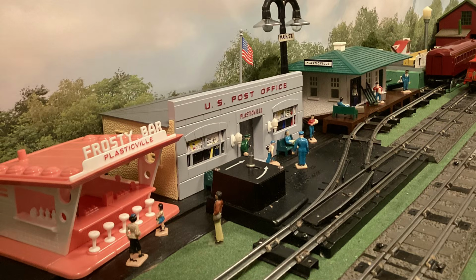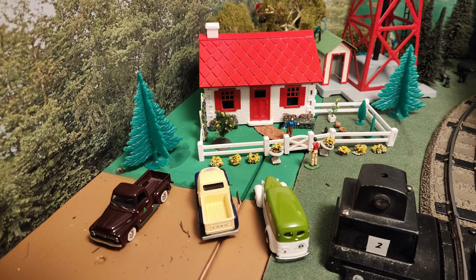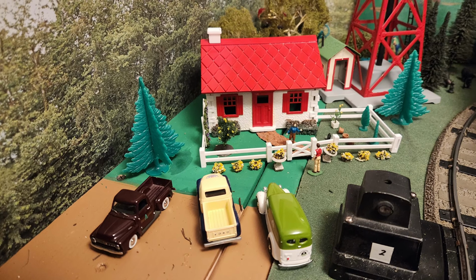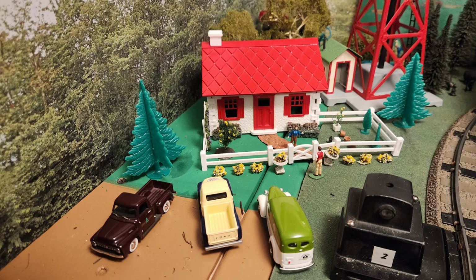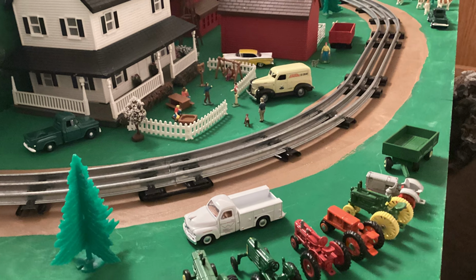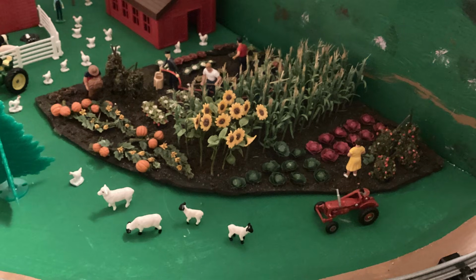These buildings are all Plasticville, as are most of the people. This is a 1/48 scale Plasticville house, fence, and trees, but I'm using 1/64 scale people and vehicles with it. I think it works fine. Everything in this farm scene is 1/64 scale, mostly Ertl. But on the other end of the same shelf, the workers in the vegetable garden are 1/48 scale. I feel they blend together nicely.